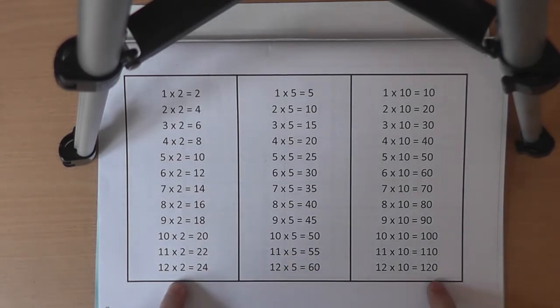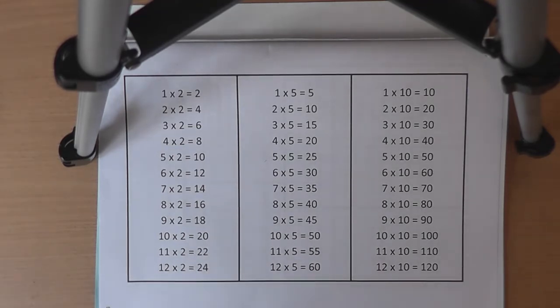Notice that in all these cases we've only gone as far as 12, because that's generally enough if you're going to learn them. Anything more than that you'd probably just want to work out. There's no real need to know what 13 or 14 or whatever lots is. You'd probably just work those out, and you can always count on from 12 anyway. If you know what 12 lots of something is, 13 lots is just another lot of it.